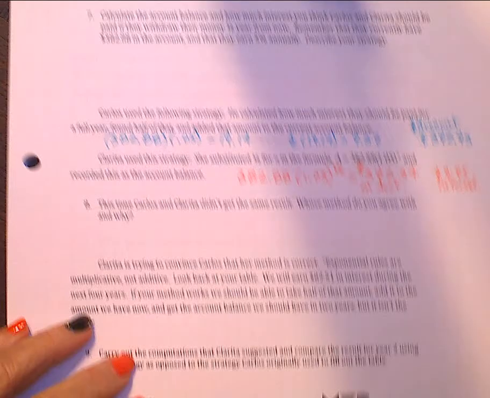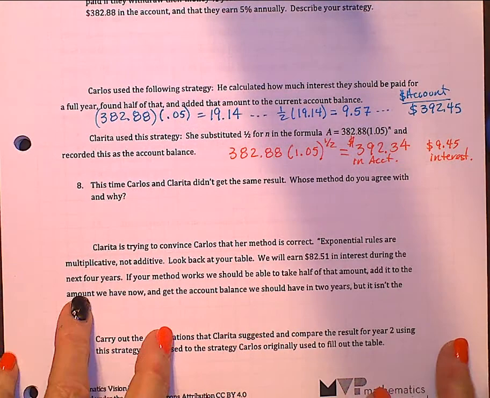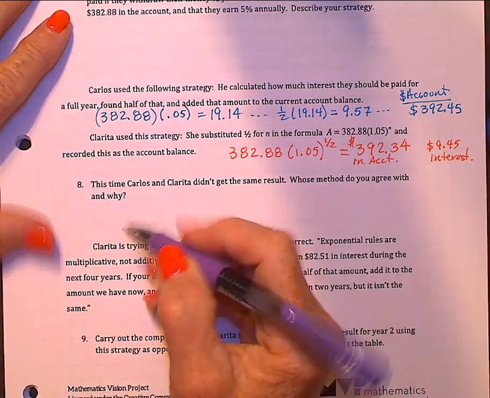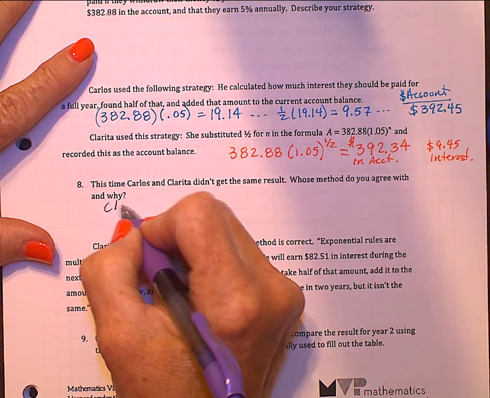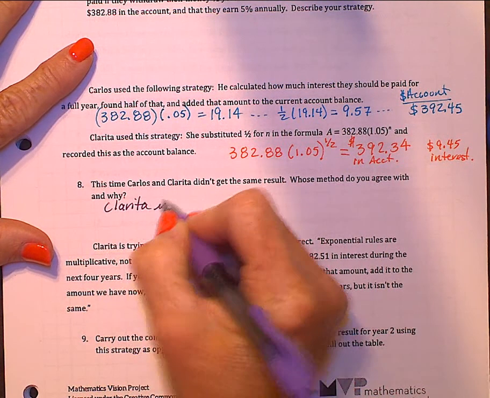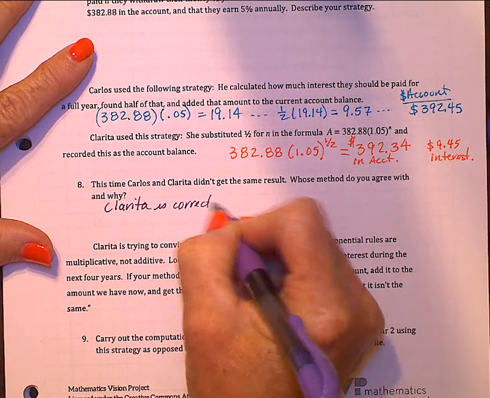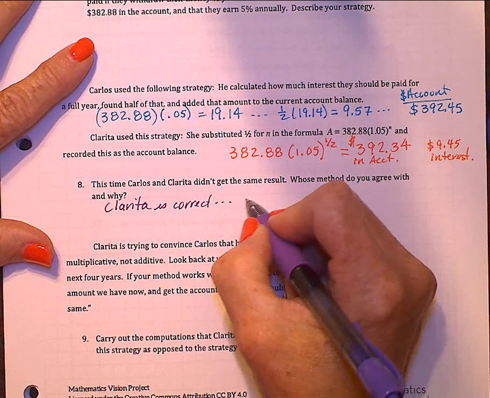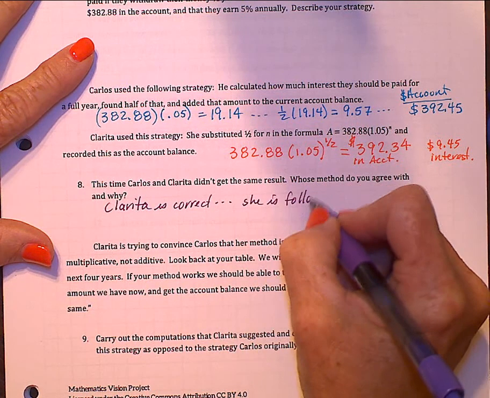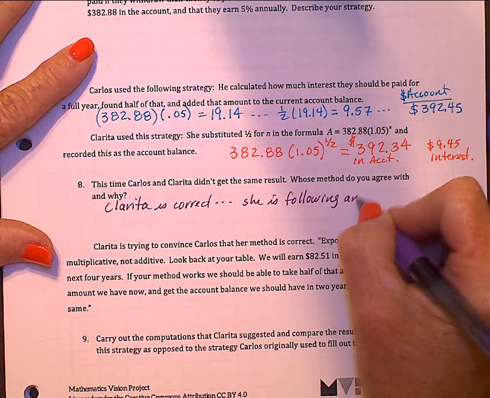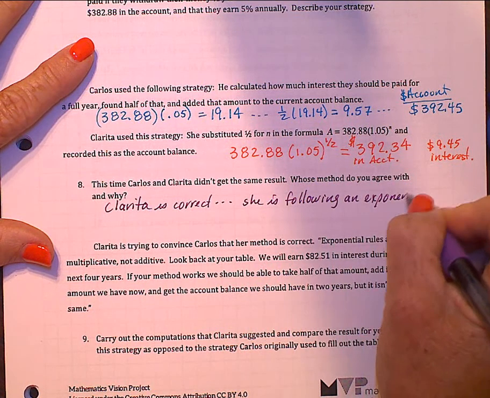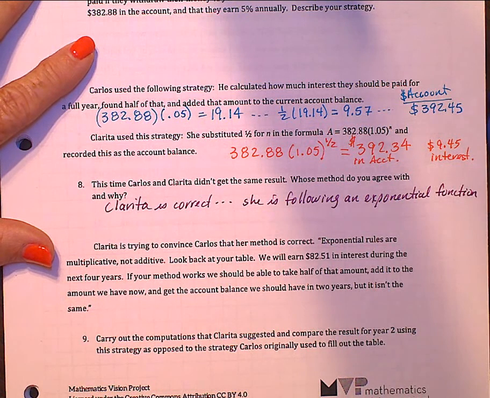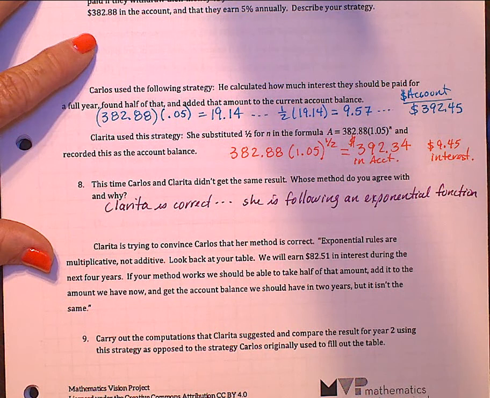Okay, this time Carlos and Clarita did not get the same result. Who do you agree with? That's an opinion question. I'm going to tell you though that Clarita is correct, because she's following an exponential function. Carlos is following a linear function.